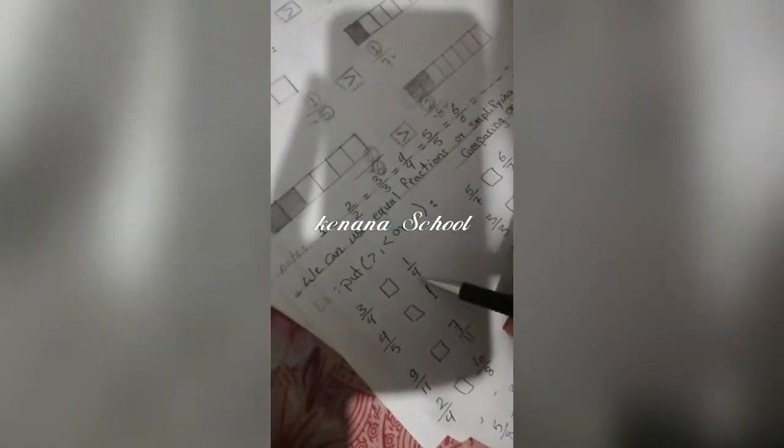Ordering fractions. Let's solve this exercise. Here 3/4 and 1/4. When we look, we see that the two denominators are the same, so look at the numerators. Here 3 and here 1. 3 is bigger than 1, so 3/4 is bigger than 1/4. Here 5/7 and 6/7. Here the denominators are the same, here is 7 and here is 7.